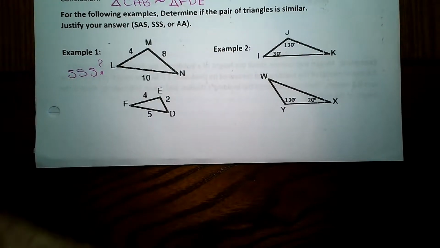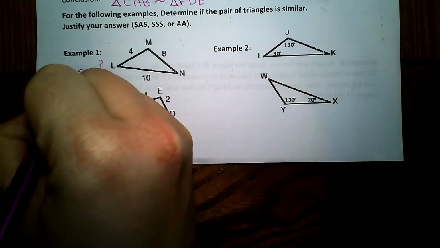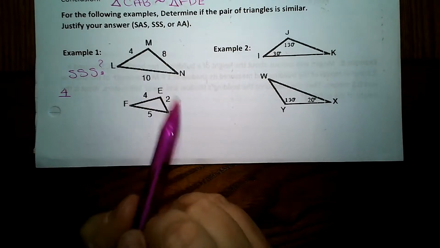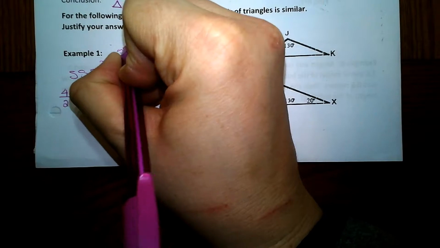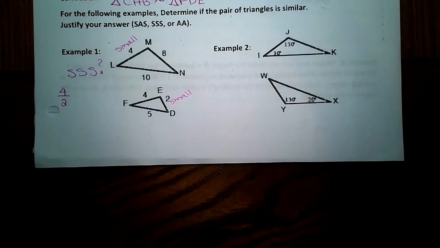I'm going to go small, medium, large sides to make this easier. The smallest side on the top triangle is 4. The smallest side on the large triangle is 2. So 4 to 2 is a match. Small and small. Those are corresponding.